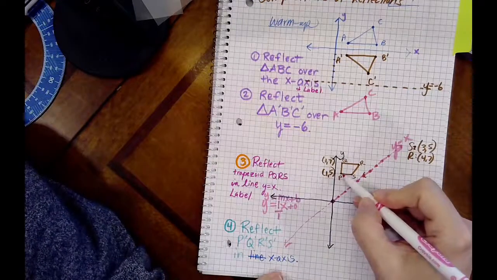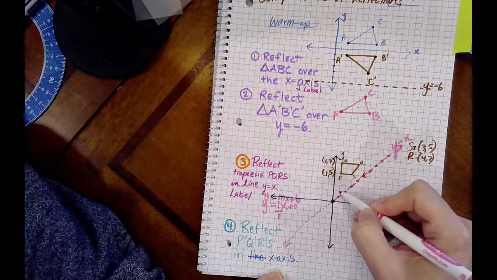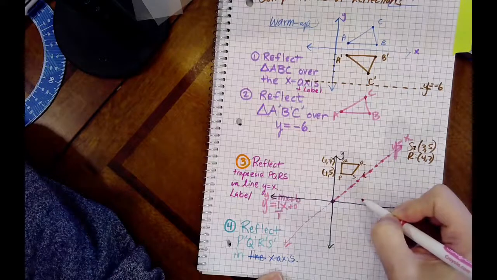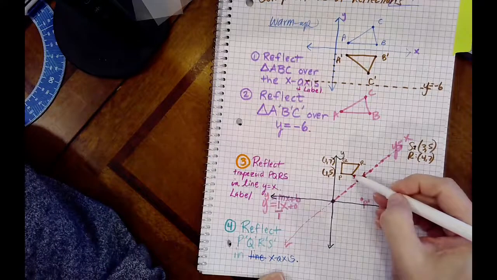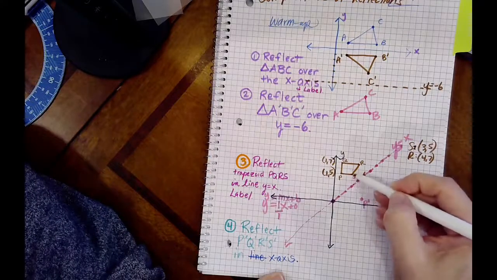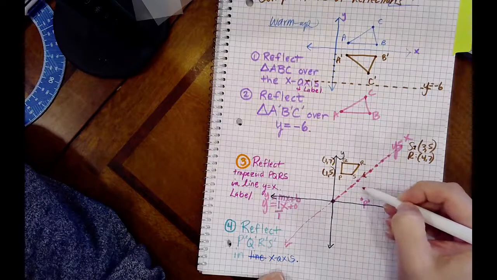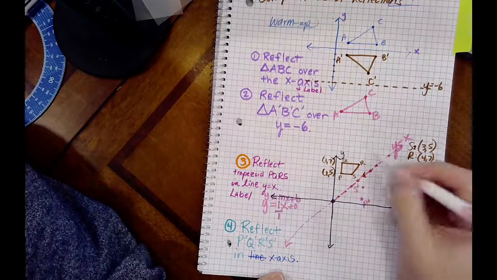Let us reflect P first. Let's go vertical and then horizontal. So P, 1, 2, 3, 4, and then go horizontal, 1, 2, 3, 4. That is our P prime. Now let's do S. S is 2 away from our line of symmetry, so we vertically go down, then we horizontally go to the right, and that is our S prime.